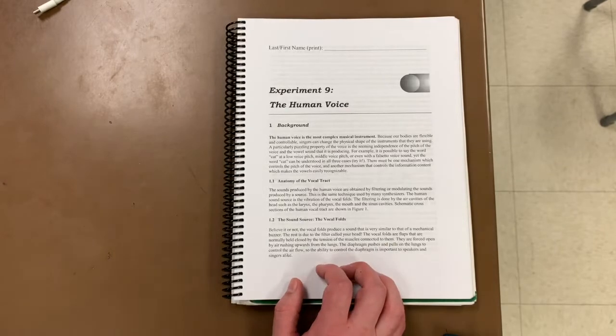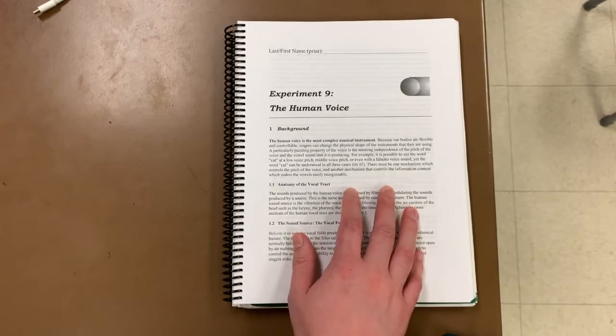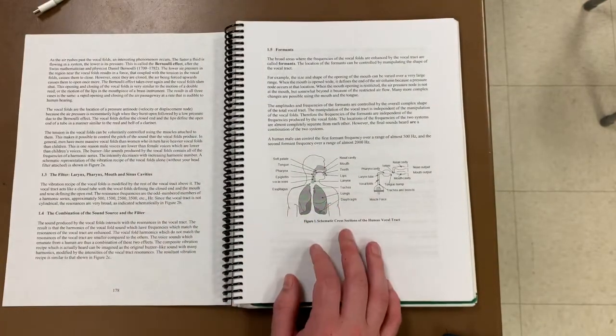And then I'm going to do some quick demonstrations in Audacity to show you how the analysis is actually going to be done. So most of this section of the manual is talking about the anatomy of the human voice and how it works.